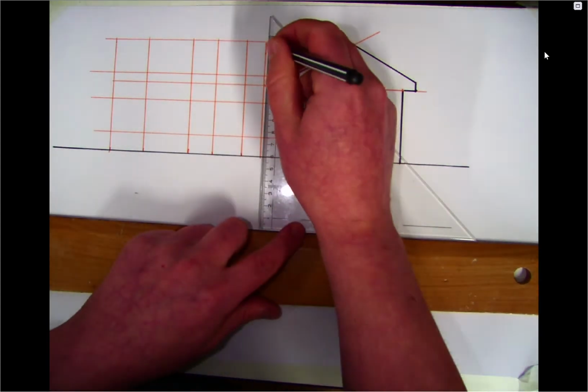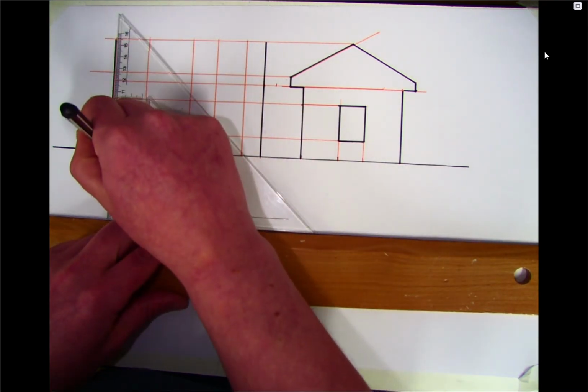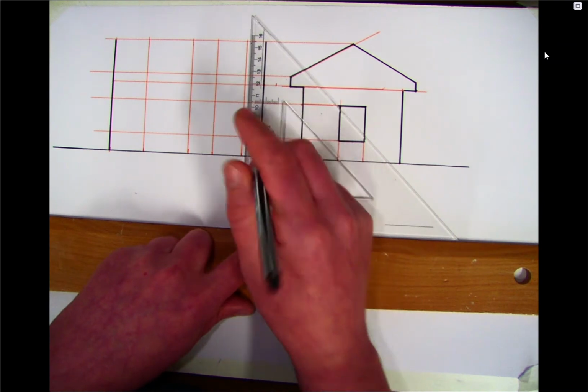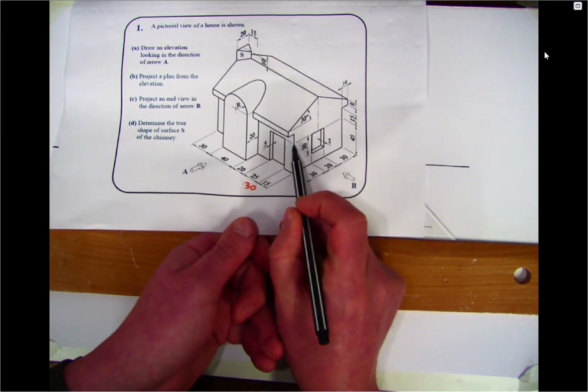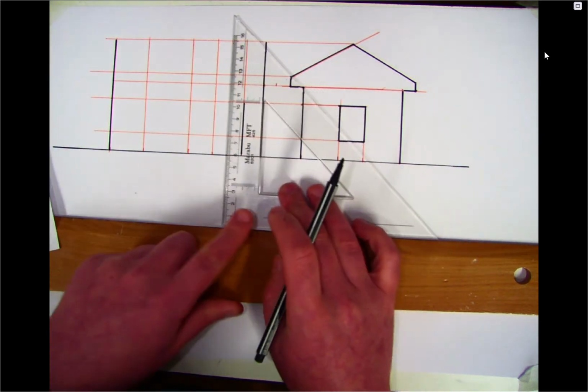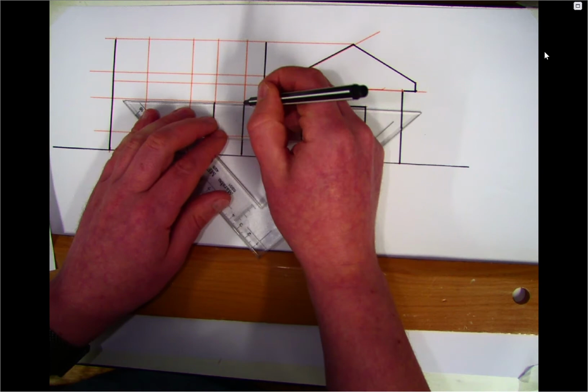So I'm going to heavy in the two outline lines. I'm not going to draw a line across the top, and you'll see why in a second. I'm then going to start with the door. If we look carefully, we're not showing a height for the door, but we can see that it's level with the window. I have my window from that view. So if I bring it across, there's the height of it.